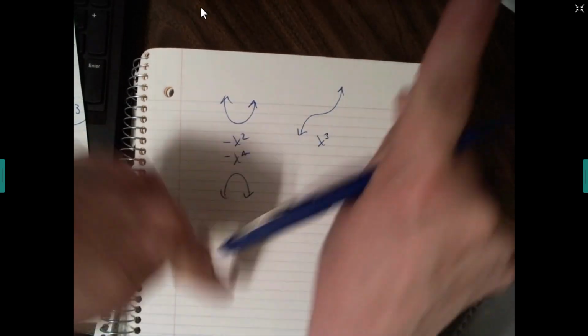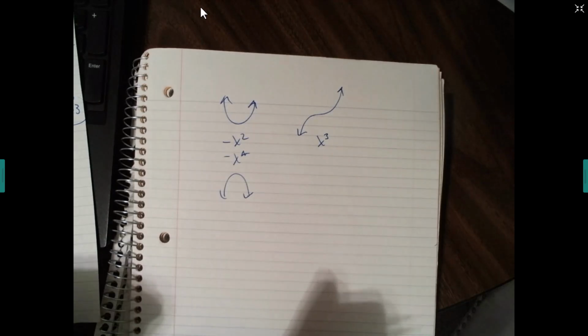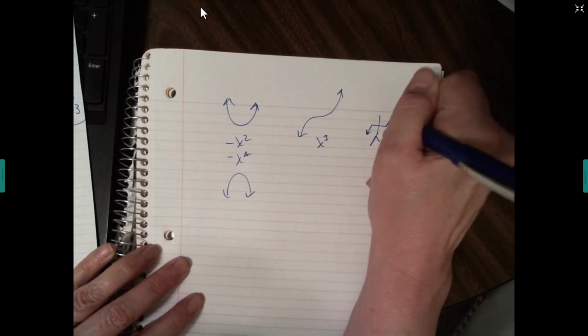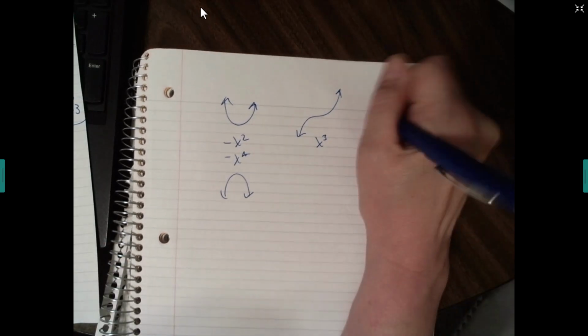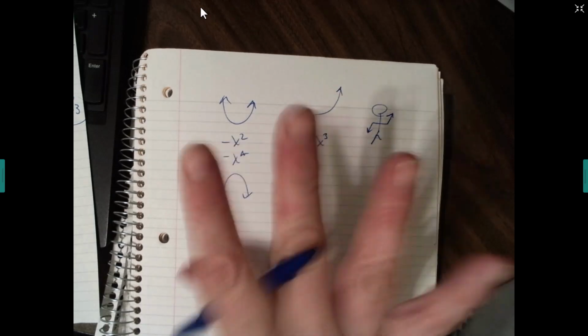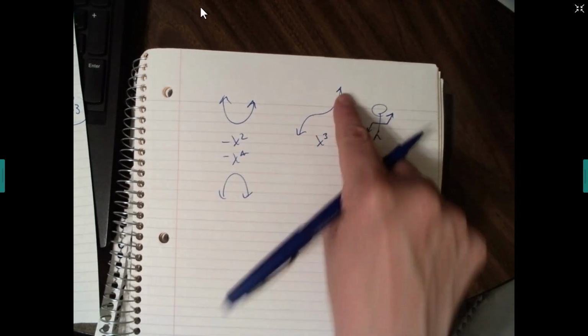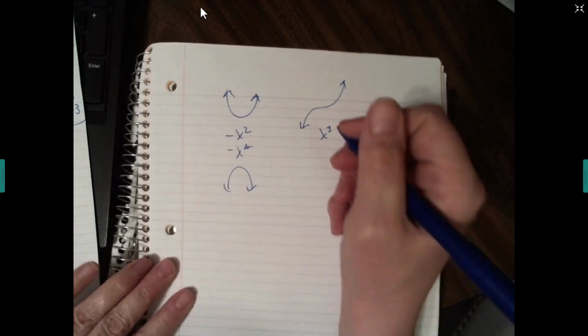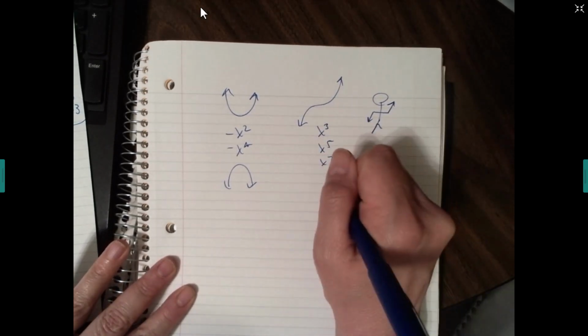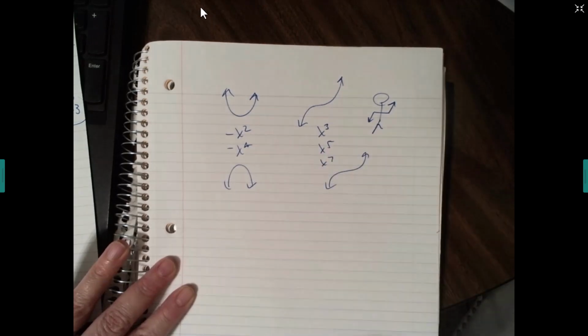Do you see how that's kind of like disco, like John Travolta doing a little dance there? If I have my guy doing the disco, give him a head, I guess. See how it has that positive direction? I mean, not slope, it's not a line, but it has that positive direction. Now, x to the fifth would be the same, and x to the seventh. Anything odd is going to have that disco behavior.